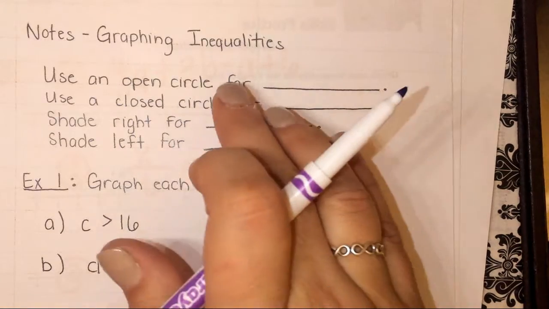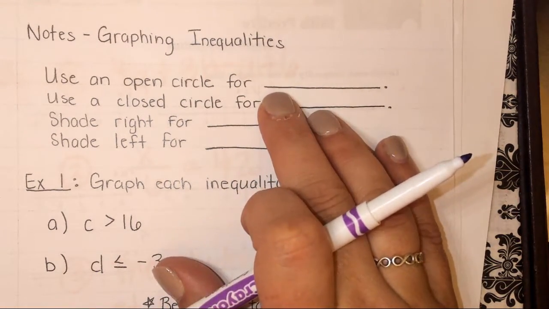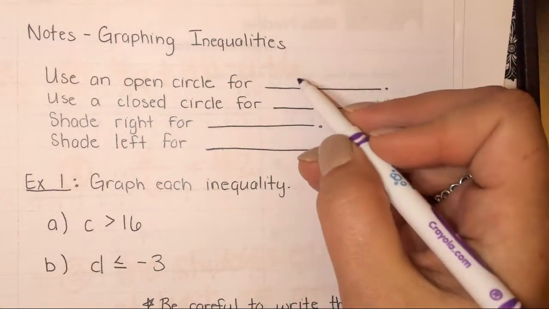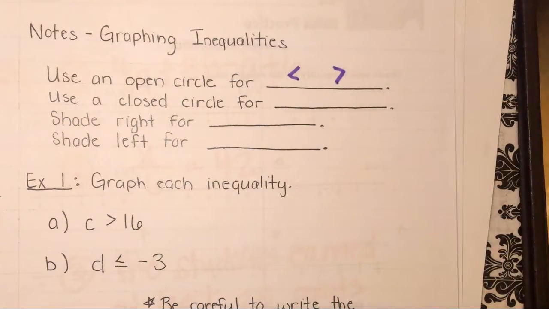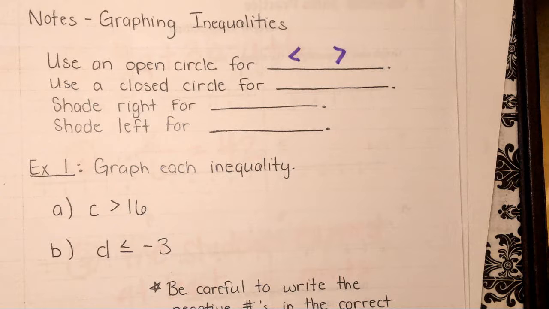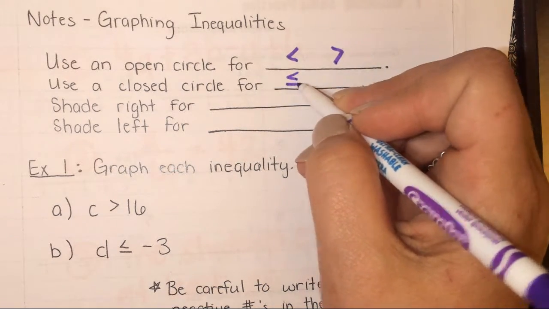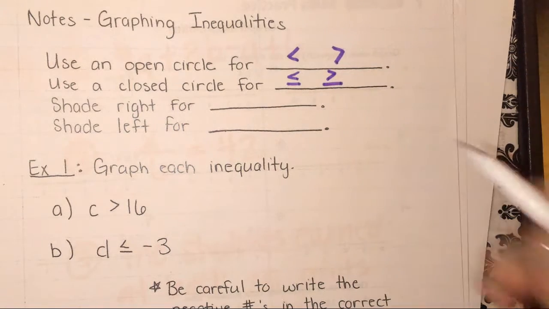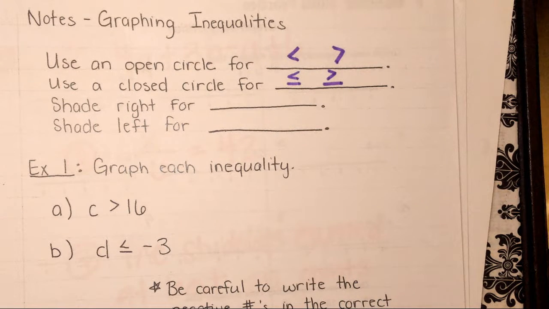Exactly. Okay? So if we have an open circle, that basically means it does not include that number. So we're going to use an open circle for less than and greater than. A closed circle does include the number, so we're going to use a closed circle for less than or equal to, or greater than or equal to. So that identifies the number that's in our inequality, and then we've got to determine which direction on our number line we're going to shade, and we're going to do that by the signs we're using.